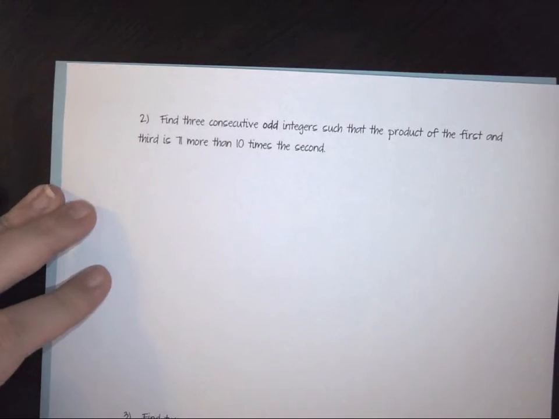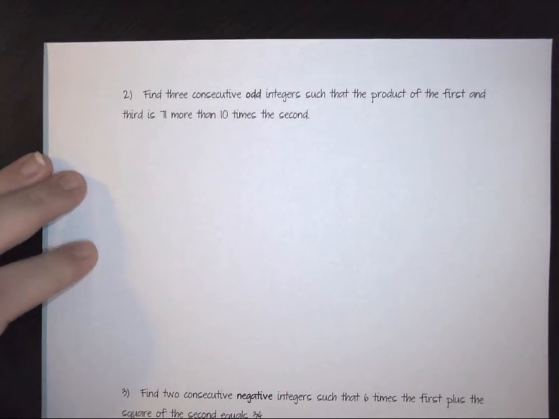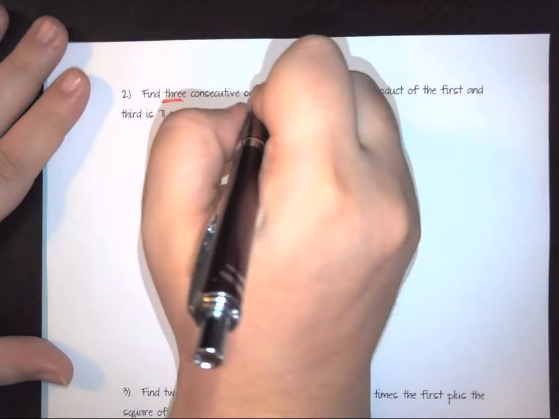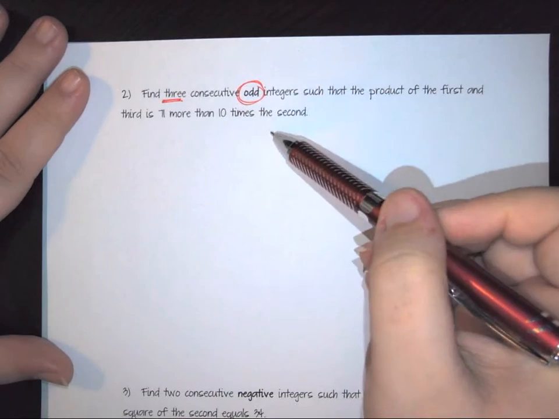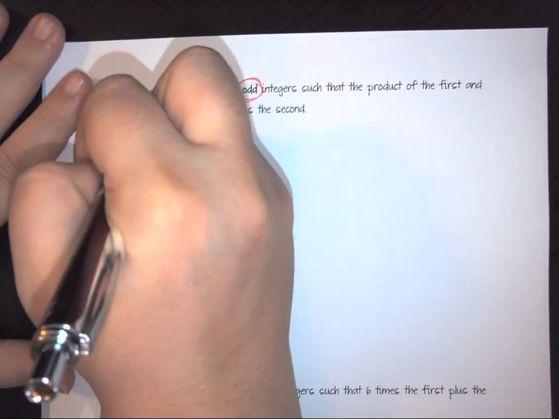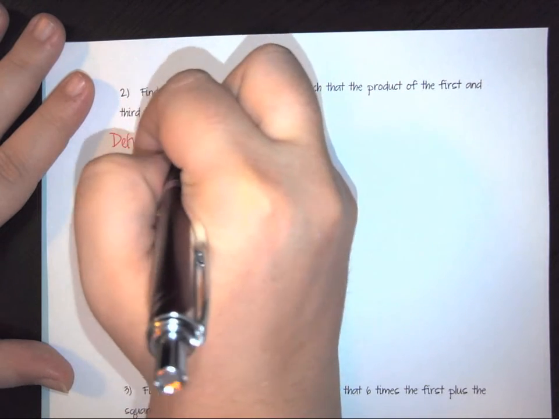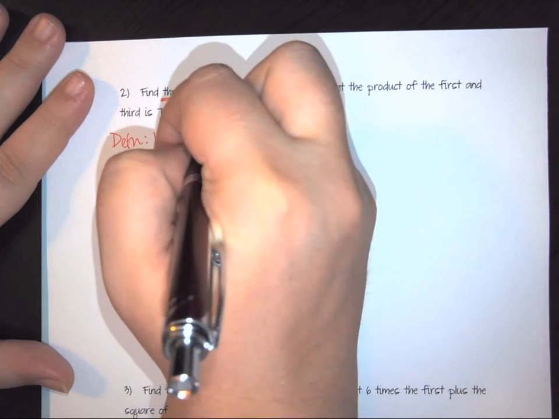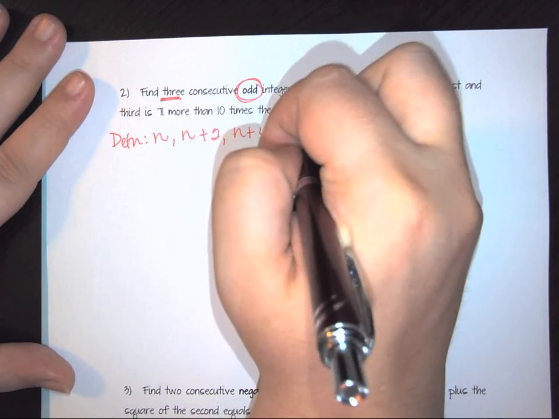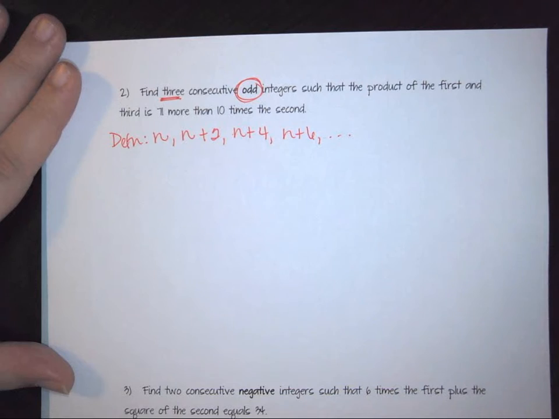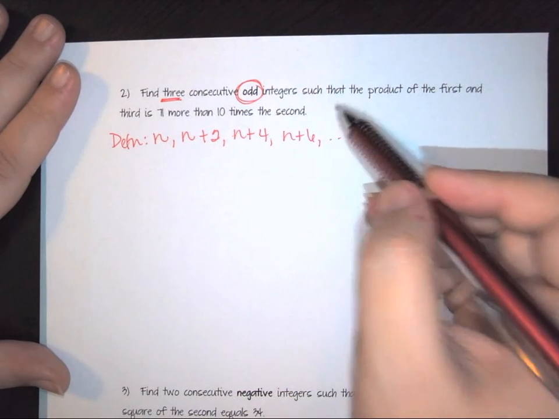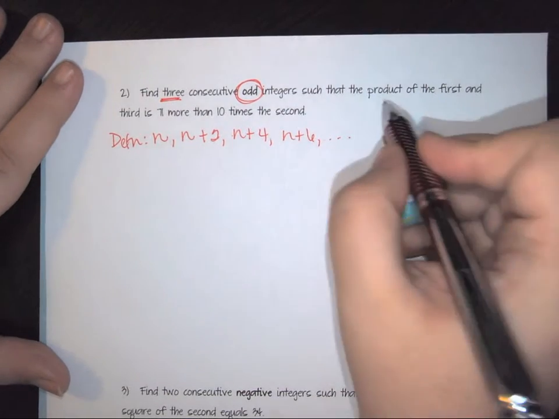Alright, let's look at a different one. So here I want to find 3 consecutive odd integers. So just that particular fact says that the definition we are going to follow here is we're going to start with a value, but then to get odd we have to add 2 each time. Okay, so that's the definition that we have to follow here. So we're going to follow this such that the following holds true.